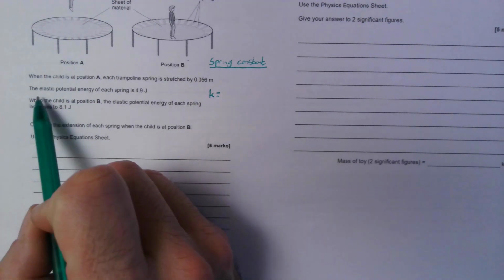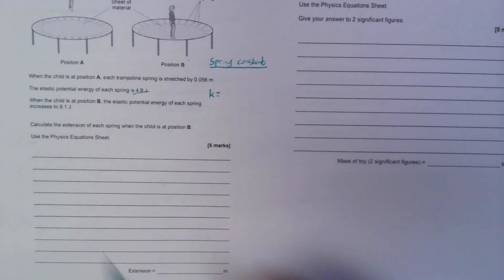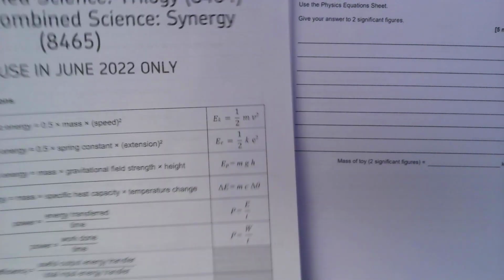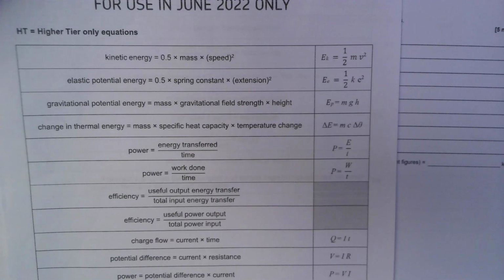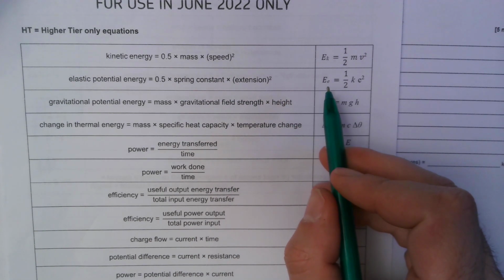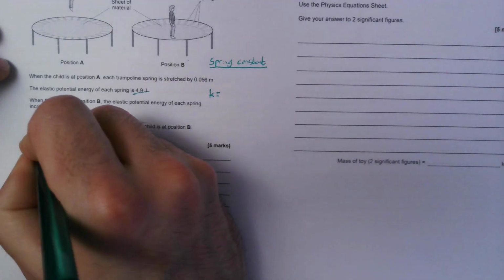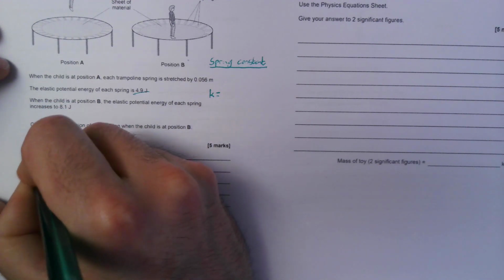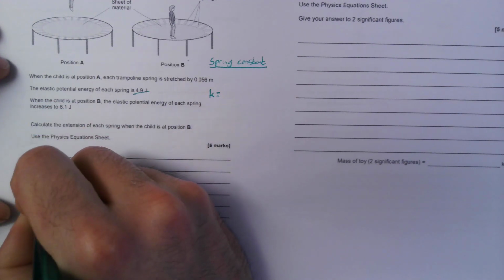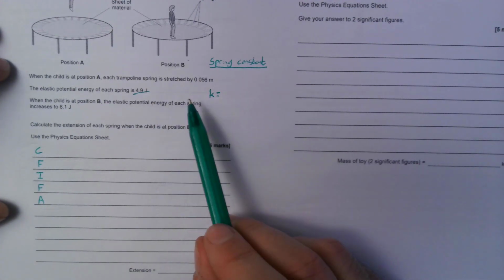Now you can see that the elastic potential energy of each spring is 4.9 joules. The fact we're told the elastic potential energy means we're definitely going to be using an equation with elastic potential energy, so we've got to find that equation. Hopefully you can see it's not that one, but it is this one, and it's there. Elastic potential energy equals half the spring constant times extension squared. So let's use FIFA it, let's put our FIFA down, and then let's put down what we know.